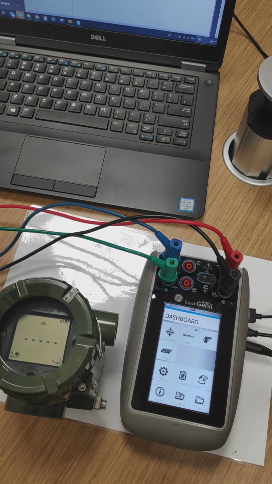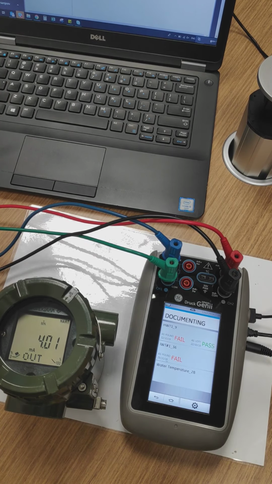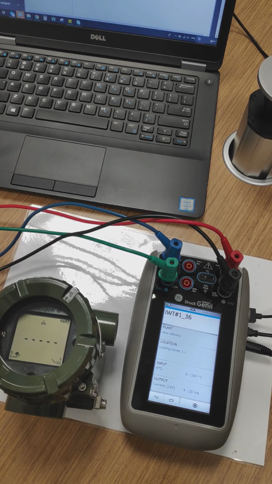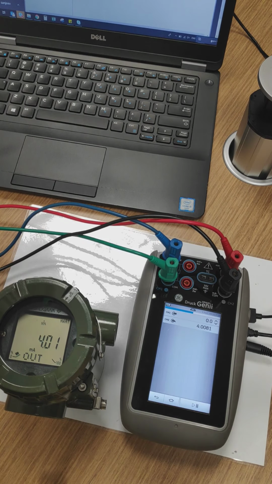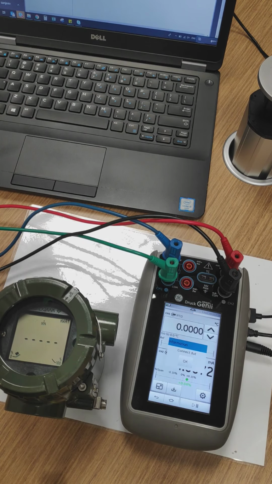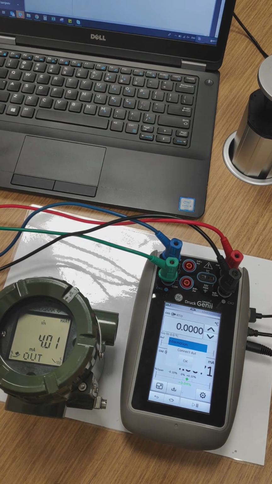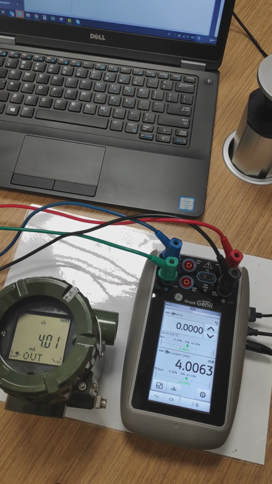So where can we find this? On documenting, run procedure, we will find the tag. See, as found is failed, as we did, and we found failed. So let's do the as left. It's the same procedure, 9 points. Check details, we checked already. Start. Connect device under test, we already did. So the 0 point is fine, as you can see, and the reading is stable.